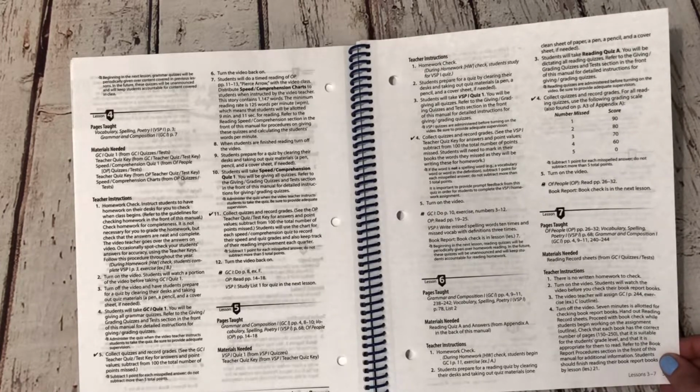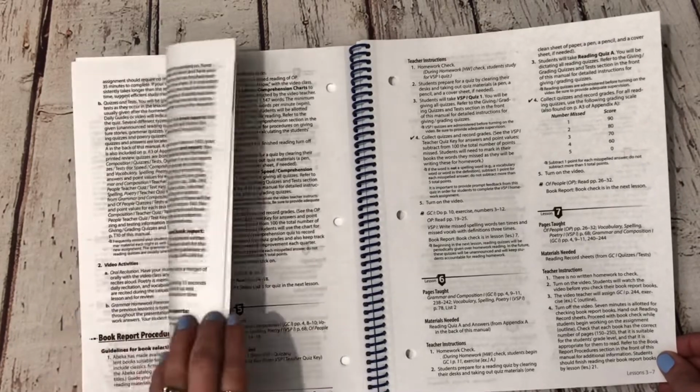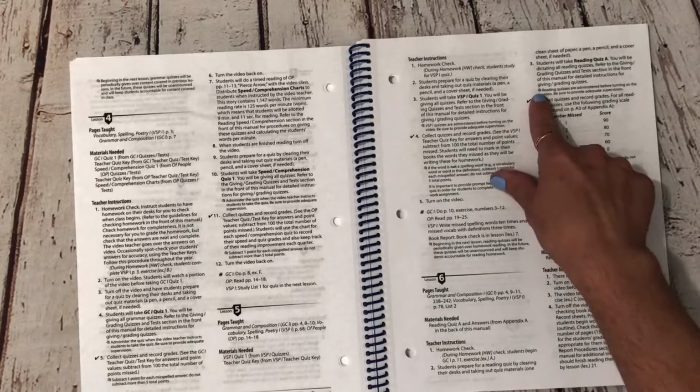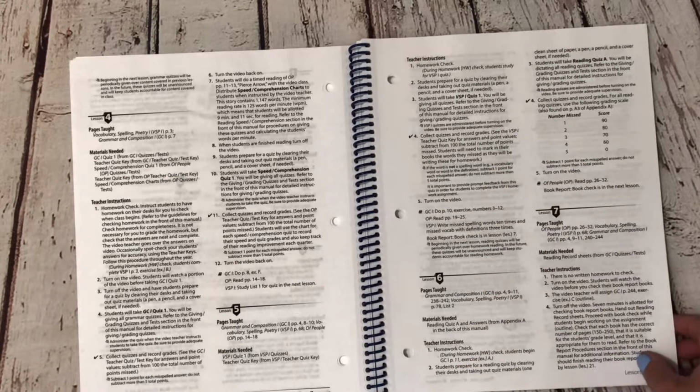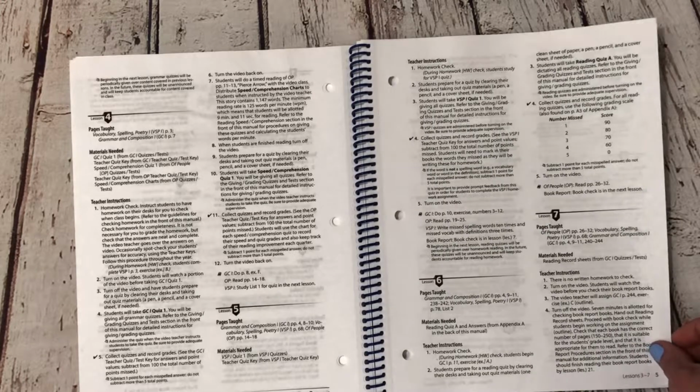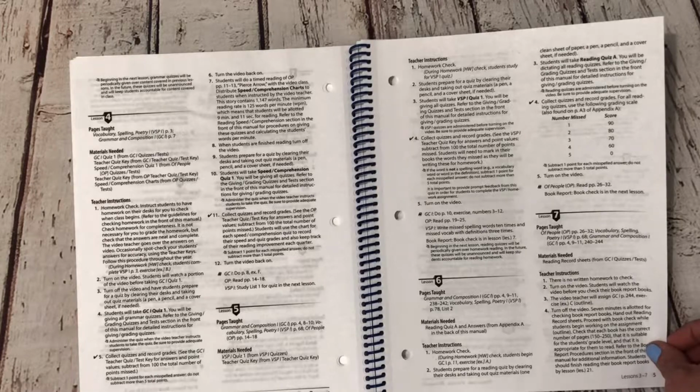You will be dictating all reading quizzes. Refer to the giving and grading quizzes and tests section in the front of this manual for detailed instructions for giving and grading quizzes. That we just went over in the front of the book. Here you'll see a little notepad, and that's just a little note for you. Reading quizzes are administered before turning on the video. Be sure to provide adequate supervision.